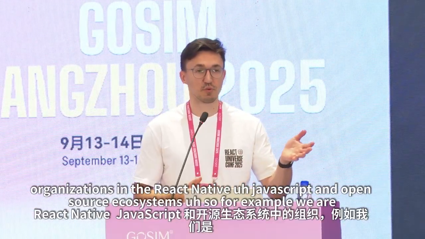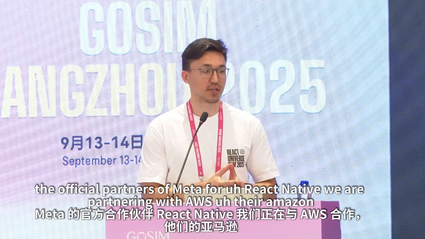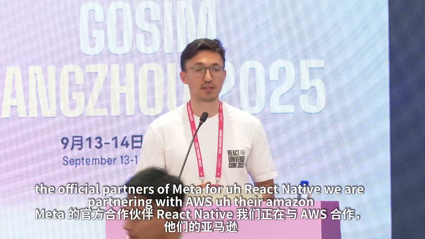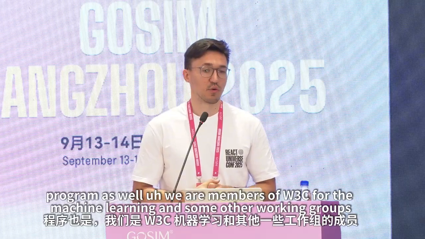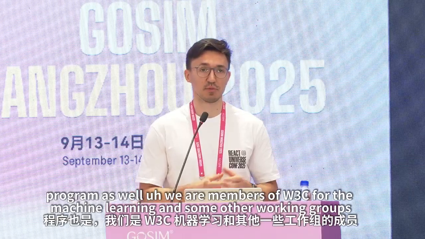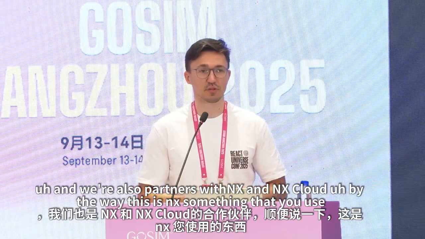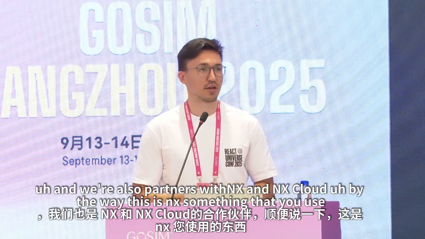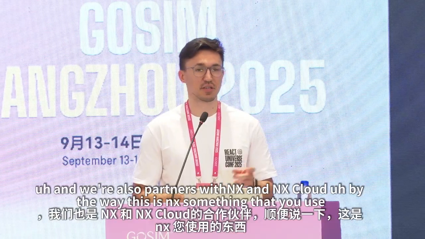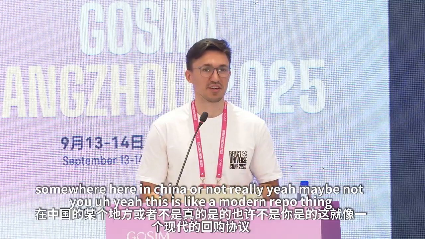So, for example, we are one of the official partners of Meta for React Native. We're partnering with AWS, their Amazon Developers Program as well. We are members of W3C for the machine learning and some other working groups. And we're also partners with NX and NX Cloud. By the way, is NX something that you use somewhere here in China or not really? Yeah, maybe not you. Yeah, this is like a monorepo thing.